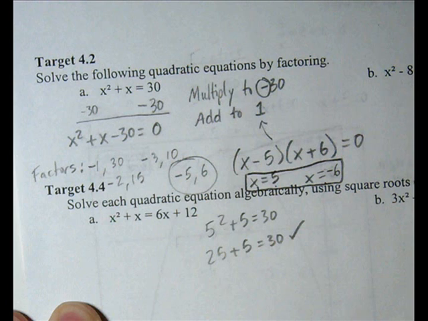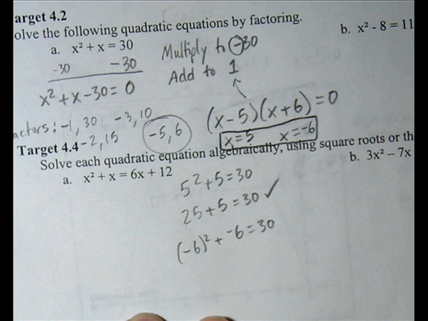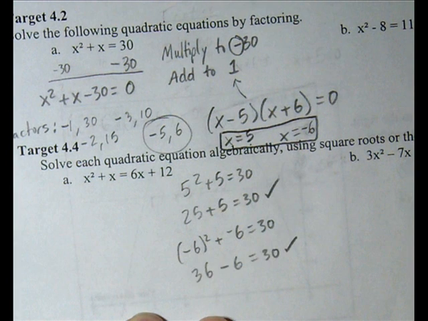And then I could do the same thing with negative 6. If I do negative 6 squared plus negative 6, we want to know if that equals 30. Negative 6 squared is positive 36. If you take away 6, you do in fact get 30. So both answers work out, and we move on to the next problem.